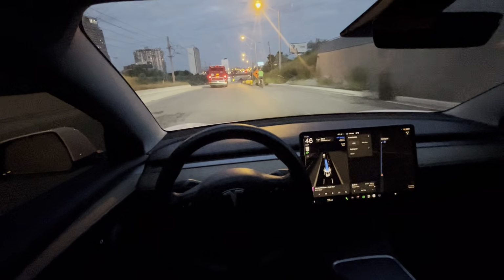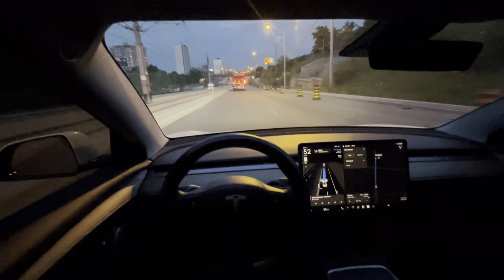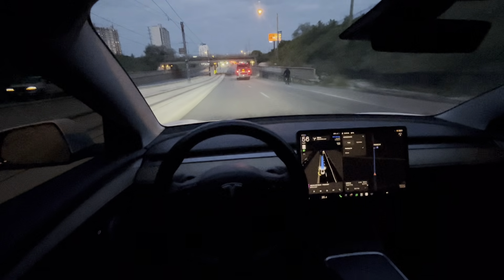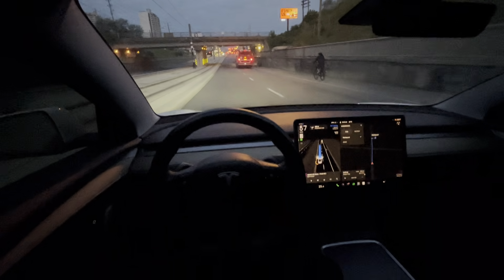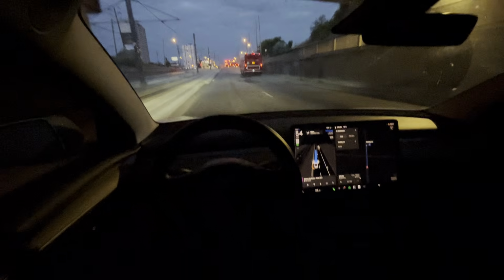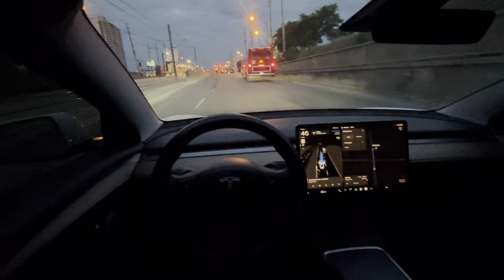We got some bikers here, there's some cyclists, so it's getting over to the left here, which is really nice. It's keeping a really good gap. It's actually kind of switching the lane there. It didn't put a signal though, which is kind of a problem. It shows on the GPS our destination there. I like how it shows that. I like how it pops out. That's pretty good. So we can prepare for our destination there.